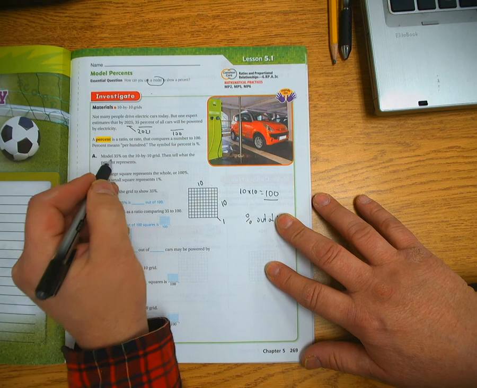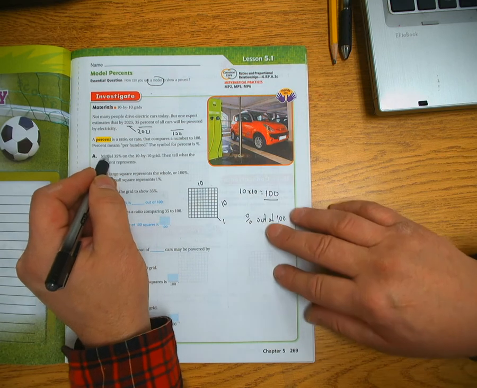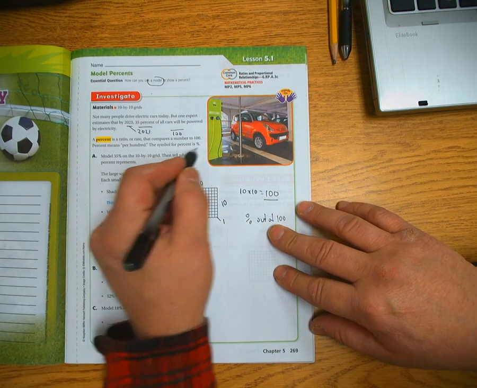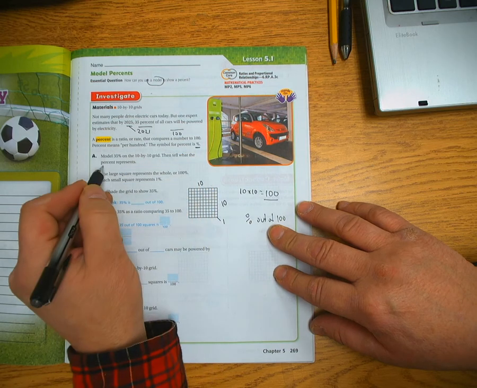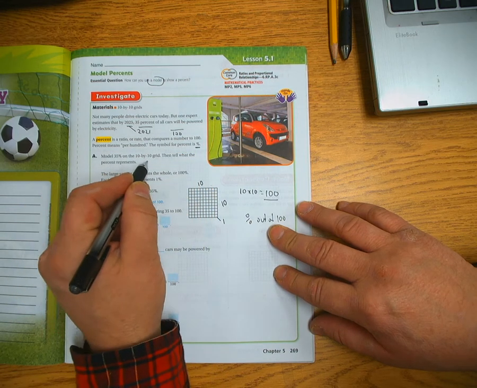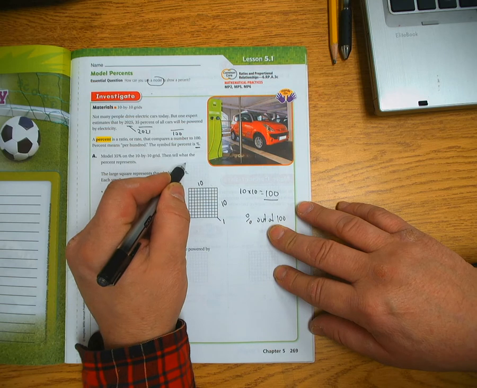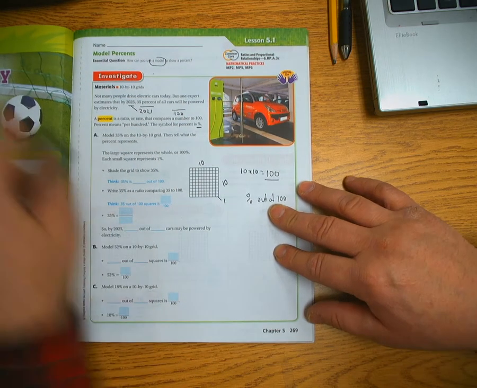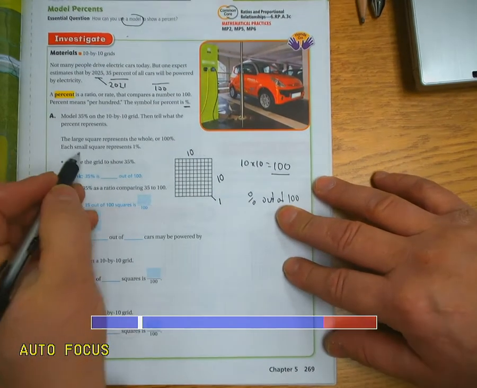We've talked about a ratio being a comparison of two things. Percent means per 100. The symbol right there is for percent. Model 35% on a 10 by 10 grid. Then tell what the percent represents. Okay, so we're going to model it.